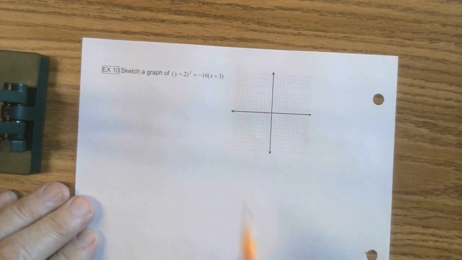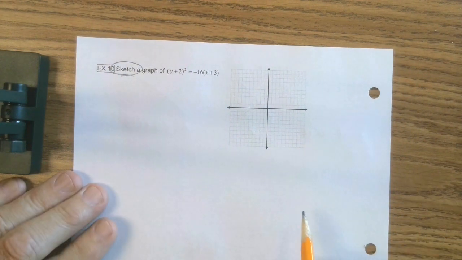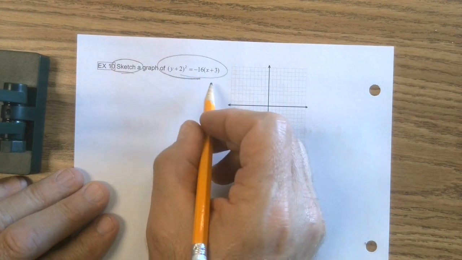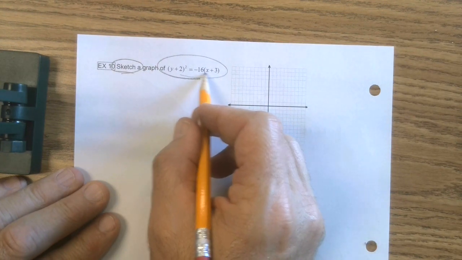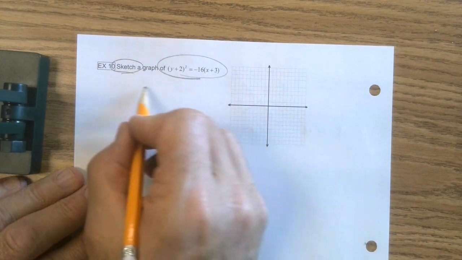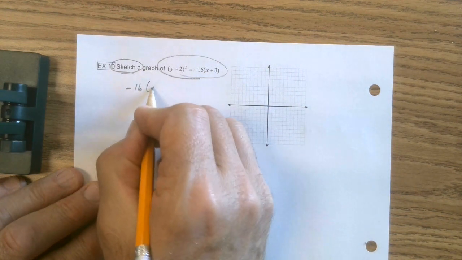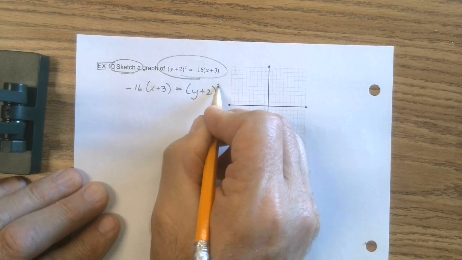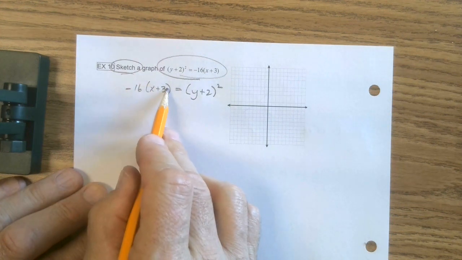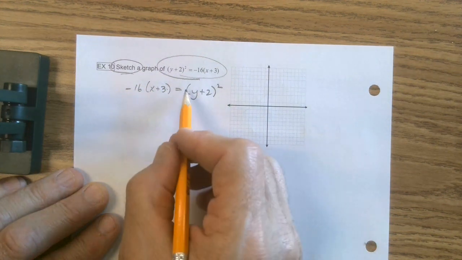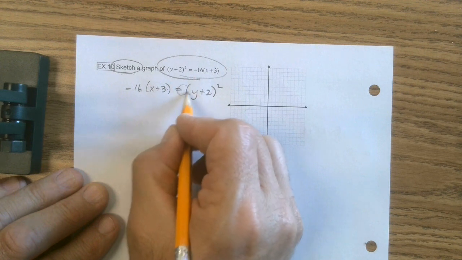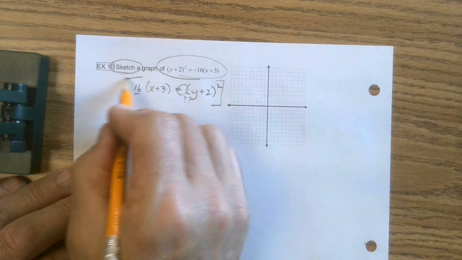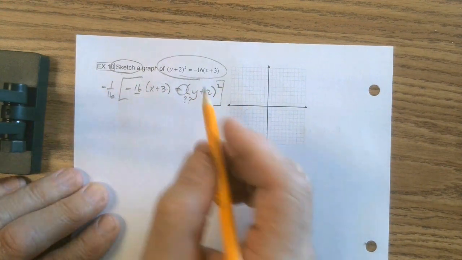Last problem. This says sketch it. So, all right. We're going to flip this around. And there's a couple ways of doing this, but negative 16 x plus 3 equals y plus 2 squared. I could distribute this through, which is what I think I did on a previous problem, but I know my a needs to be right here. There's something missing here, and I don't want something here, so I'm going to multiply this by negative 1/16.